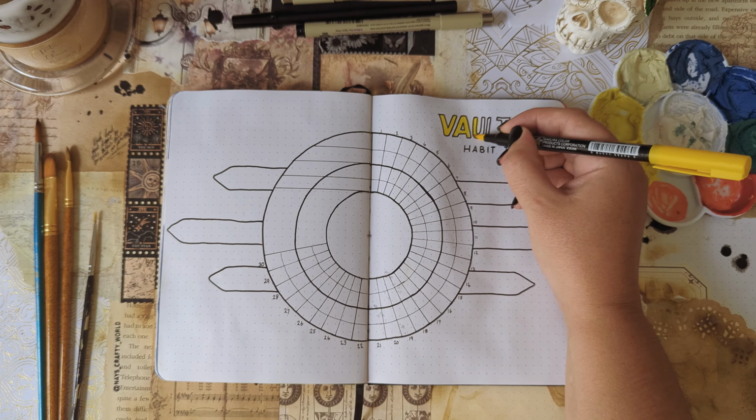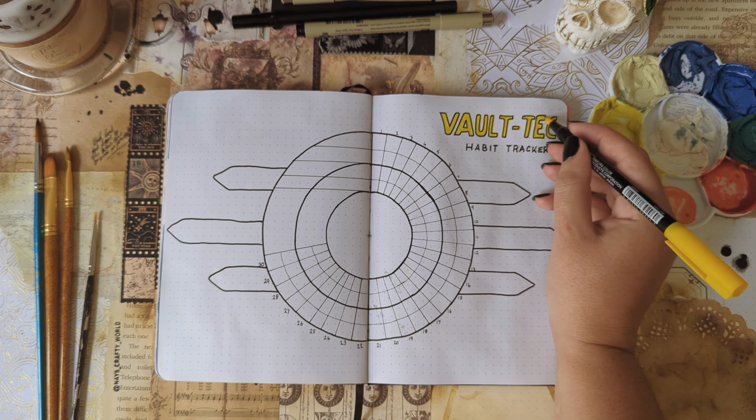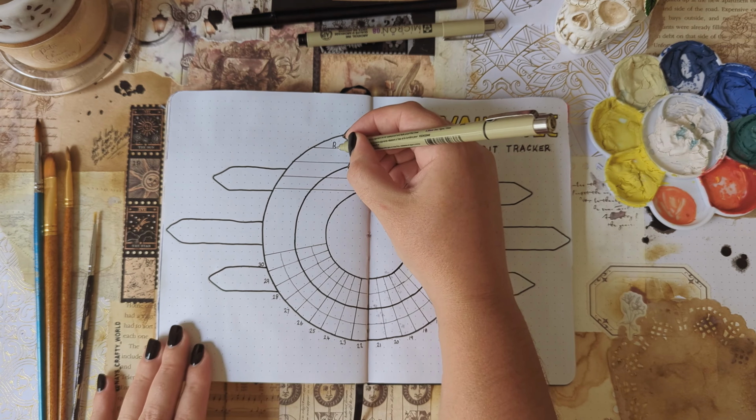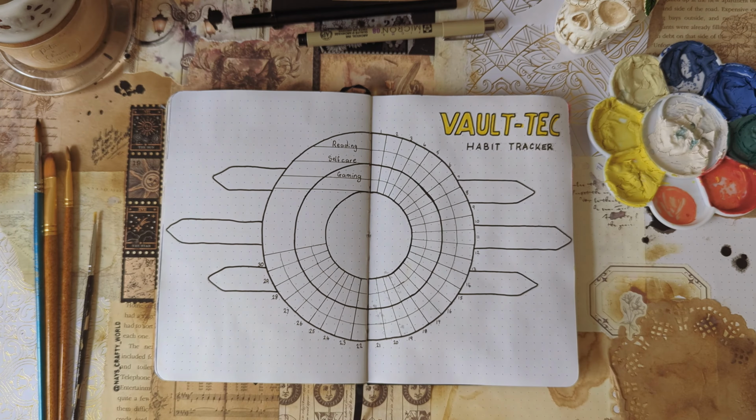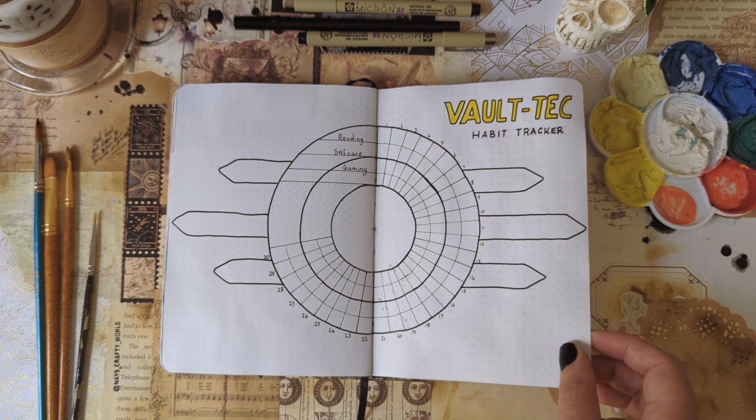For the ISC heading, I'm using my yellow Sakura brush pen. This is also the color I'm going to be using to track the habits.